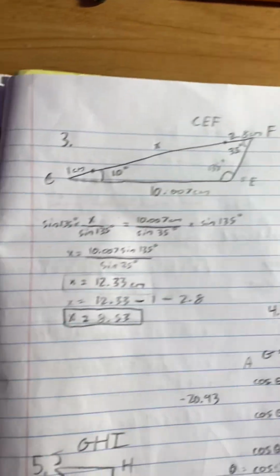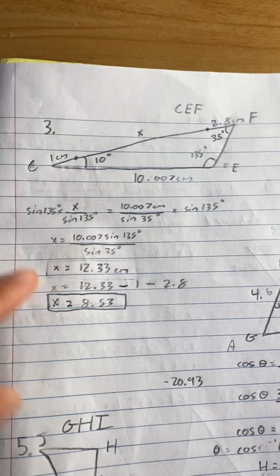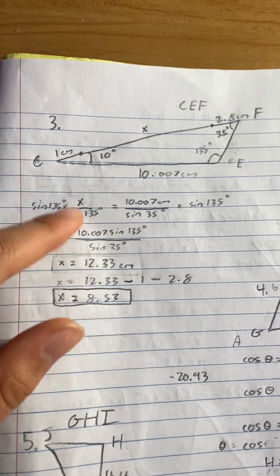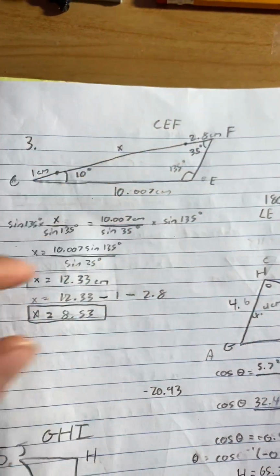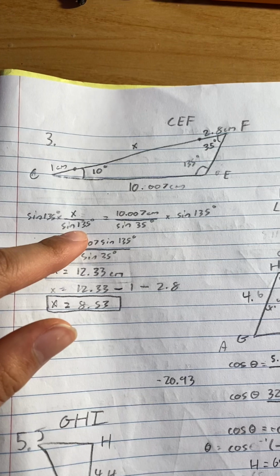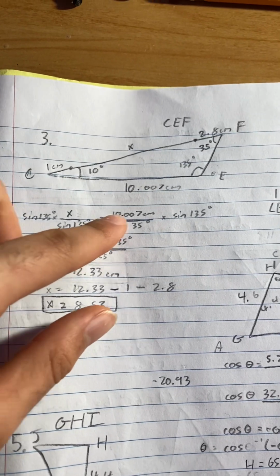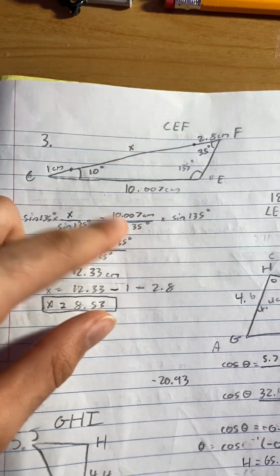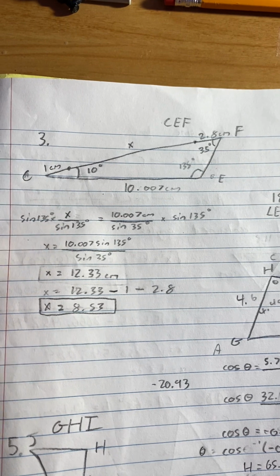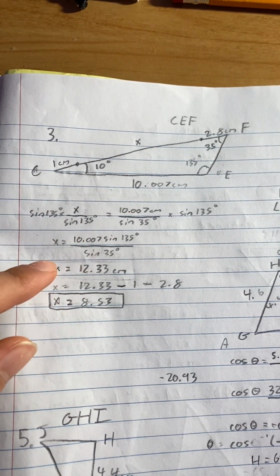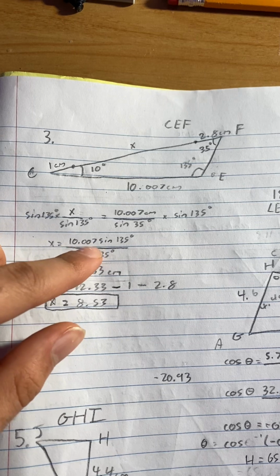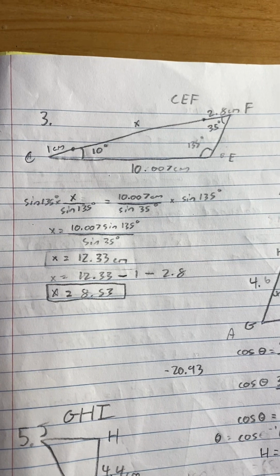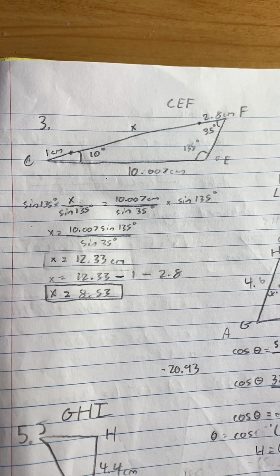Since we know that, we can use that information to plug into sine law. As done in the previous question, we have x over sine 135 degrees, which equals 10.007 centimeters, which is opposite to sine 35 degrees. What we're going to do is multiply each side by sine 135, which then gives us x equals 10.007 sine 135 degrees over sine 35 degrees. Once that's all done, it'll equal 12.33 centimeters.